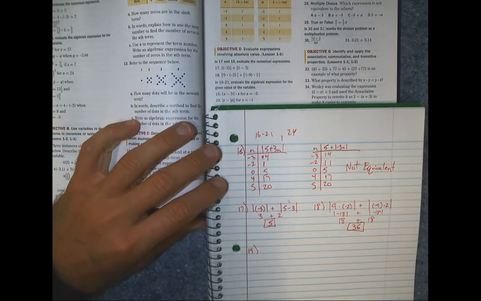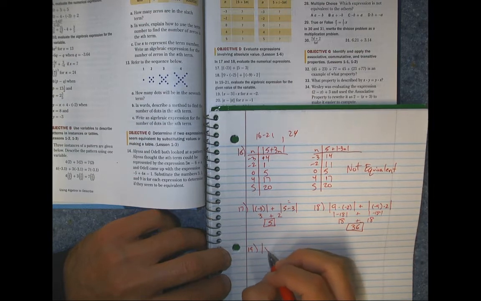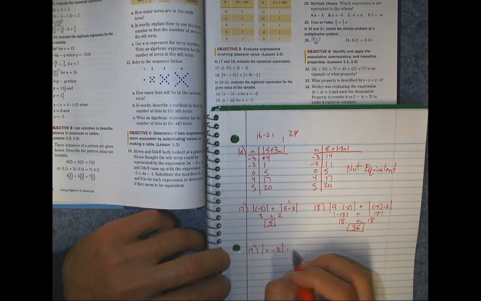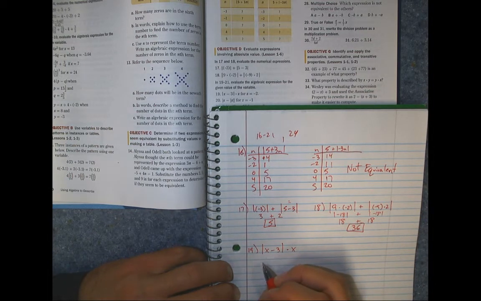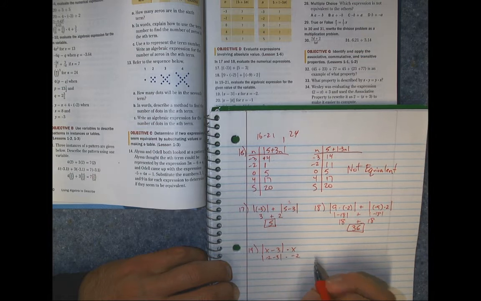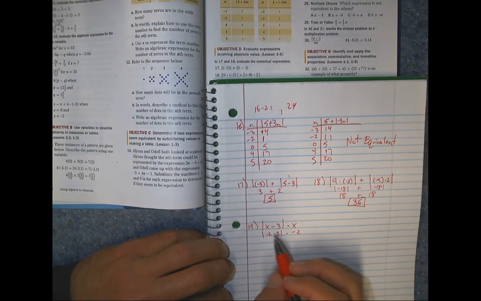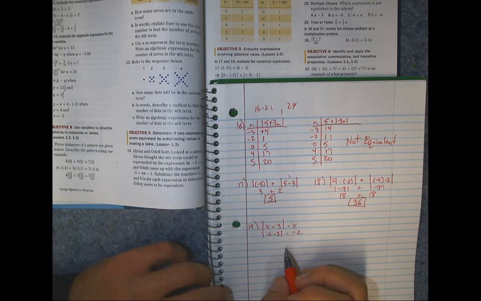Okay, 19, still working with absolute value, but now with an expression, so plugging in x minus 3 times x, for x equals negative 2. So first plug in the negative 2. So negative 2 minus 3 inside here times negative 2. So before we even move forward, look at this. This will become a positive no matter what this answer is on the inside, times a negative. So our answer will be a negative number.